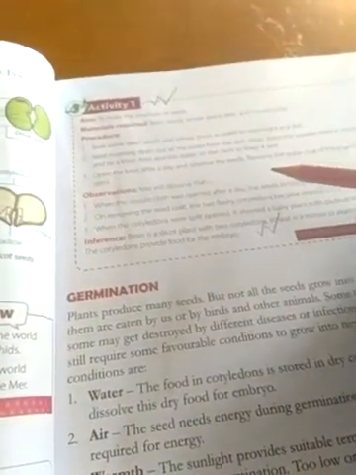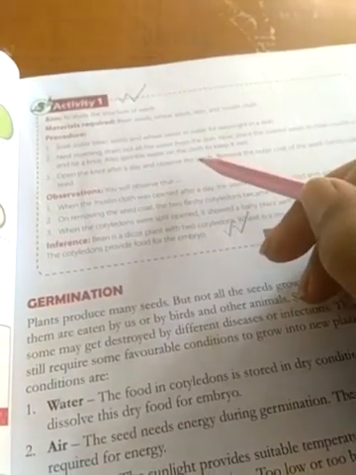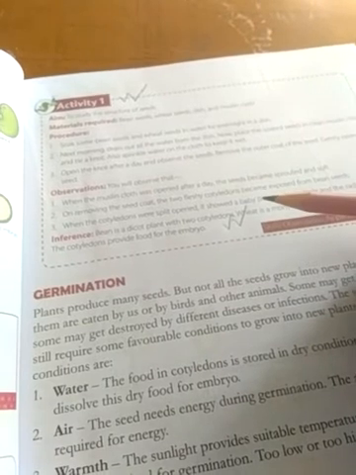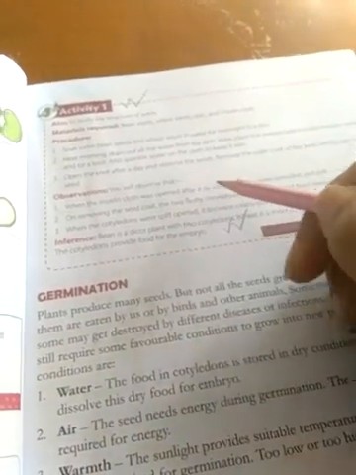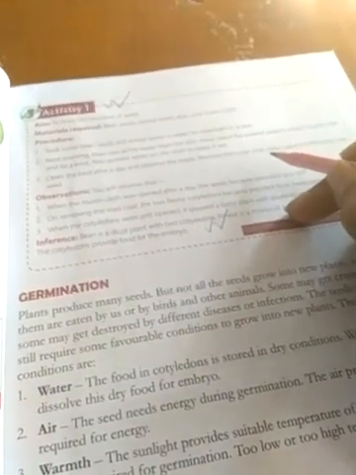The procedure is we have to soak these seeds in water overnight in a dish, and next morning we have to drain out all the water from the dish, and place the soaked seeds in a clean muslin cloth and tie a knot. And in the third step, we have to open the knot after a day and observe the seeds, and we have to remove the outer coating of the seed, and gently open the seed.